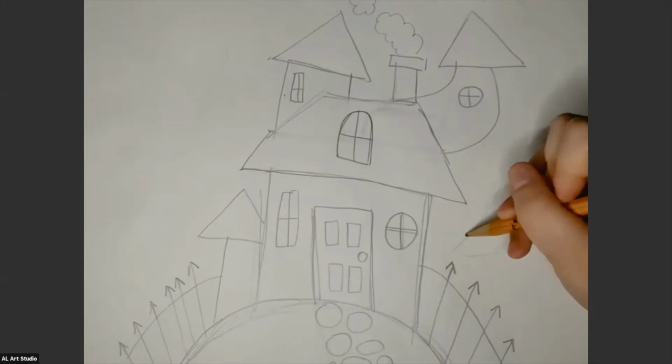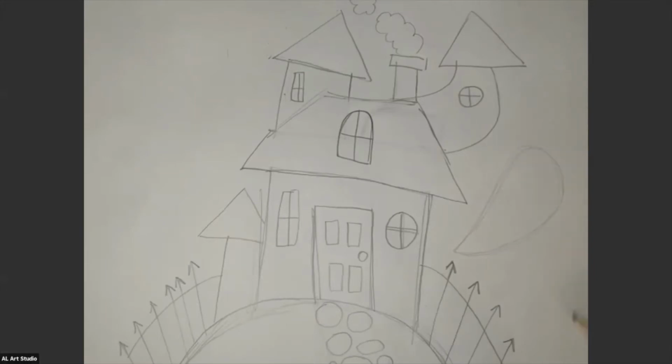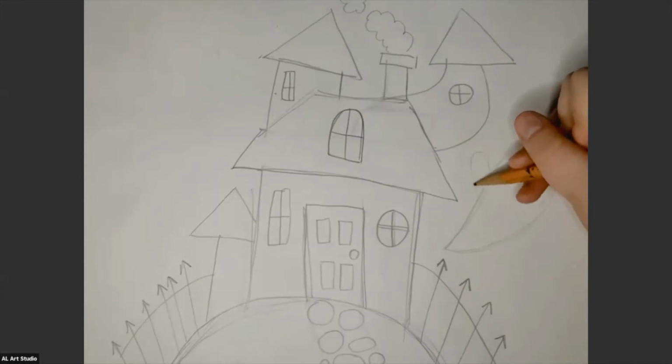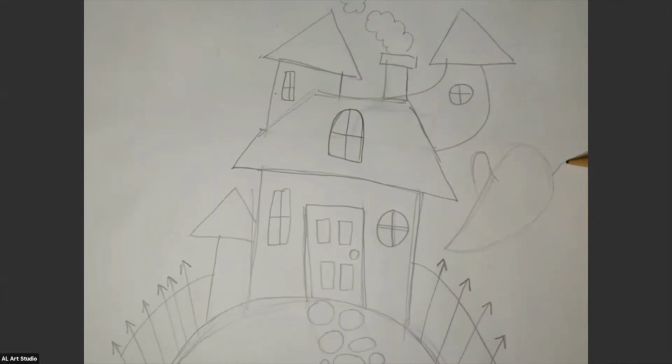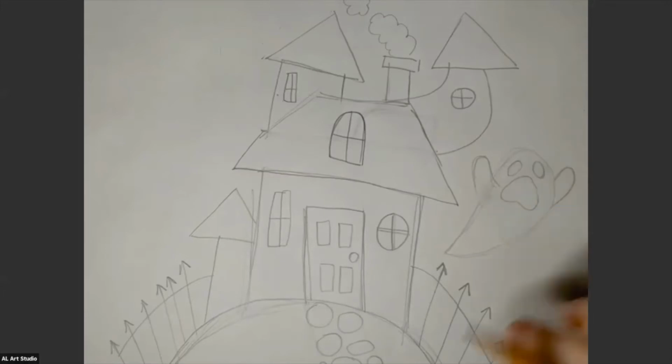So I can start out with this sort of teardrop shape. A little upside down teardrop, and have my arms, the ghost coming out. And two eyes, and then a big open spooky mouth. So usually when you would draw a ghost, you would want the inside of the eyes and the mouth to be really dark black, right? I'm not going to color that in yet. I'm going to save that for later.